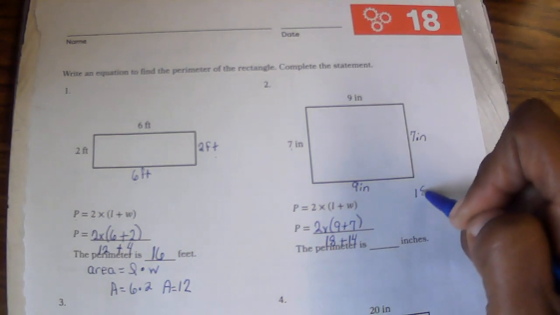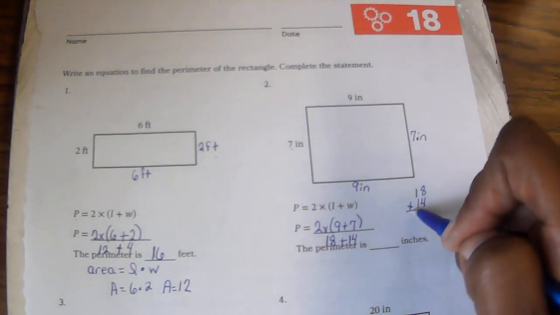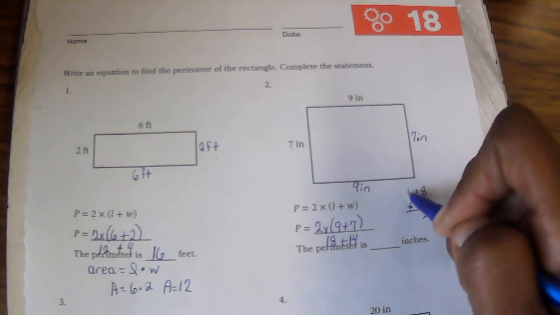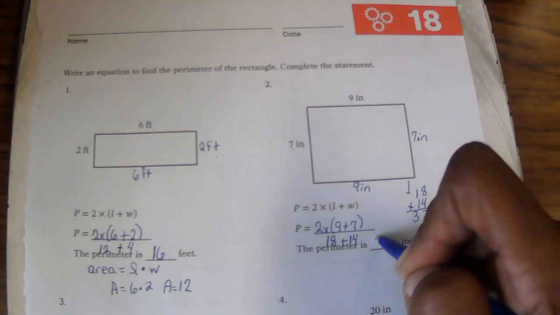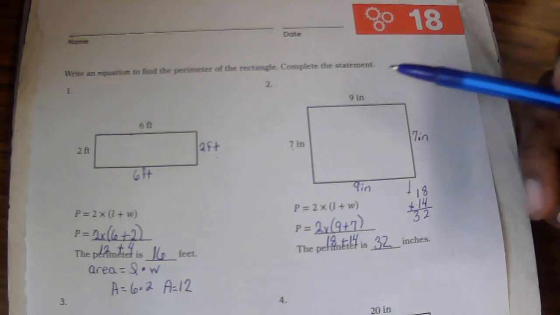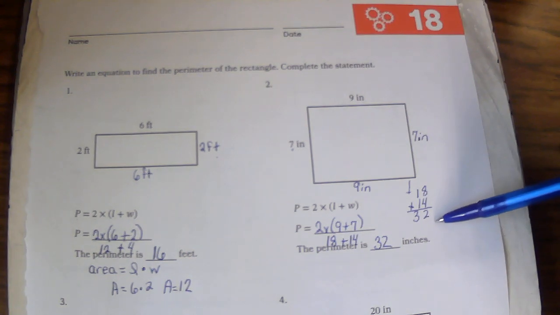And then I'm going to add them together vertically. I know you're tempted to add it horizontal, but that is not how we do math. 1, 2, 3, 32. So our perimeter is 32. Okay? Top and bottom is 18. Side to side, that's 14. That gives us our 32.